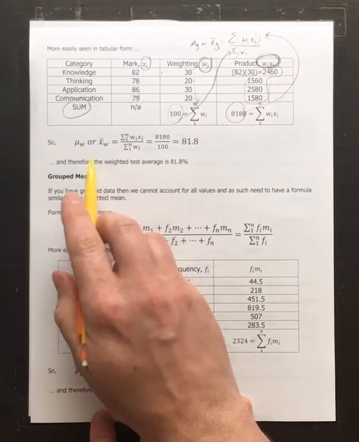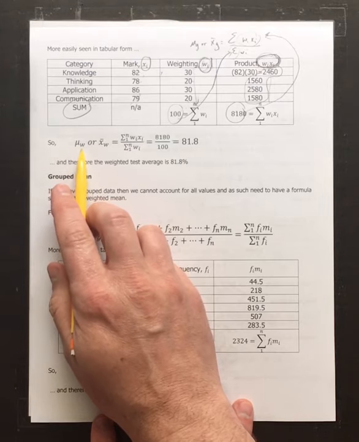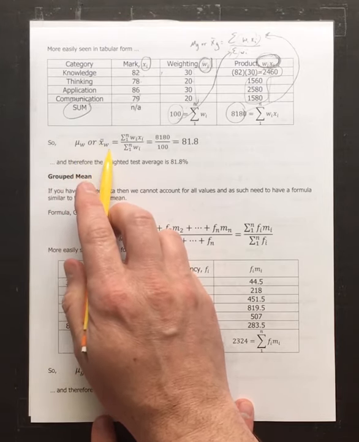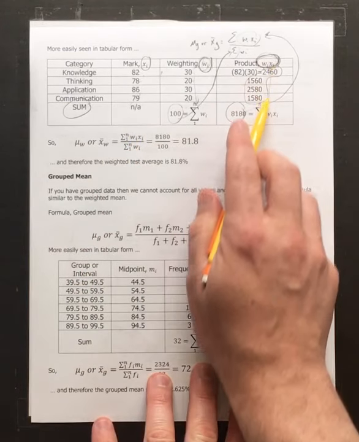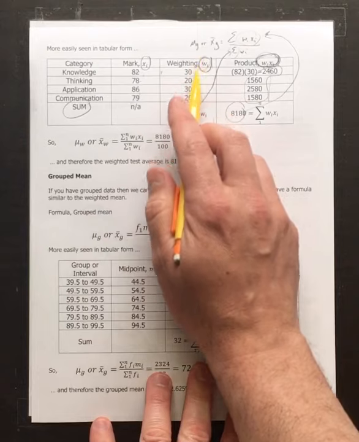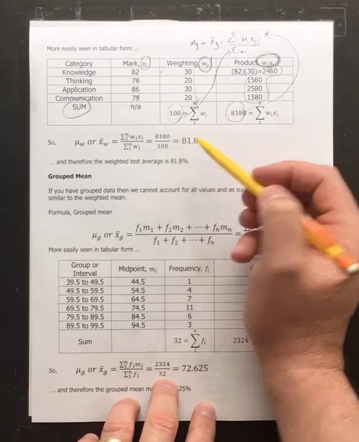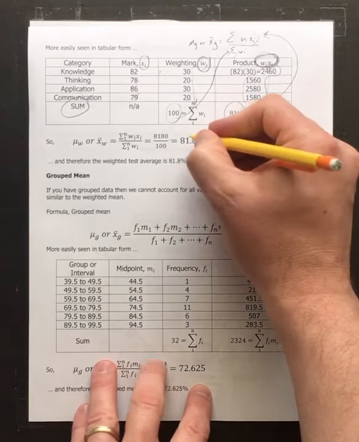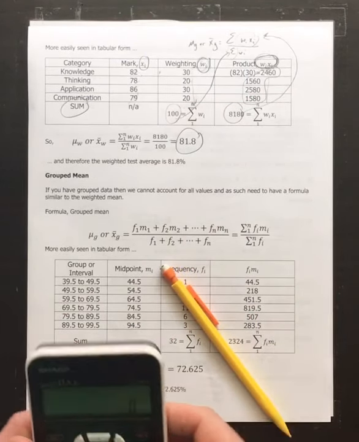So here's the formula: mu weighted mean, or mu sub w, or x bar sub w, is equal to the sum of wi xi, divided by the sum of wi. And I go 8180 divided by 100, and I get 81.8. This is the weighted mean. That's what your overall average for the test would be.